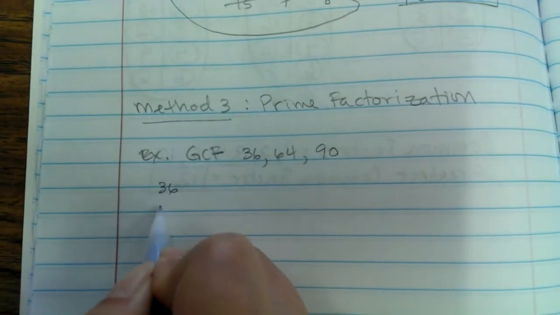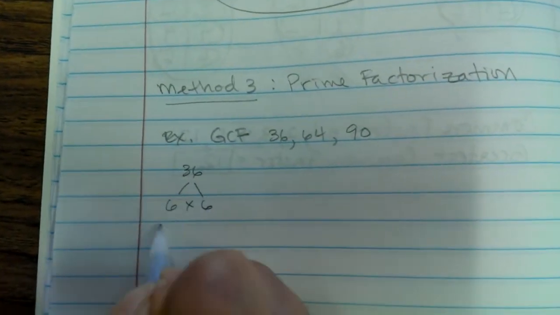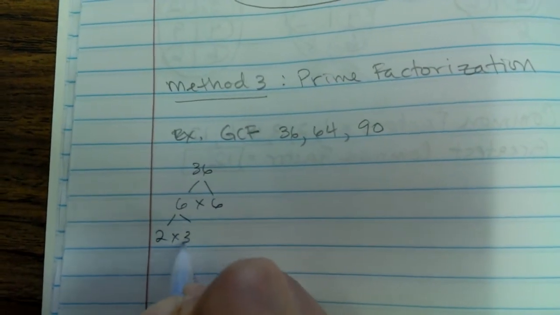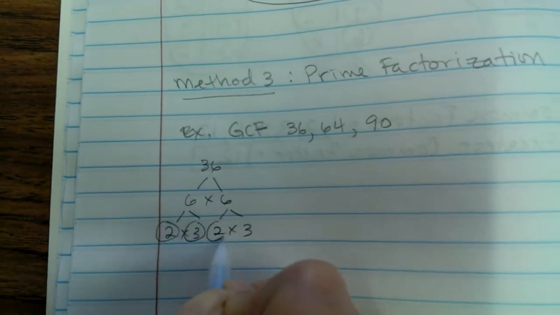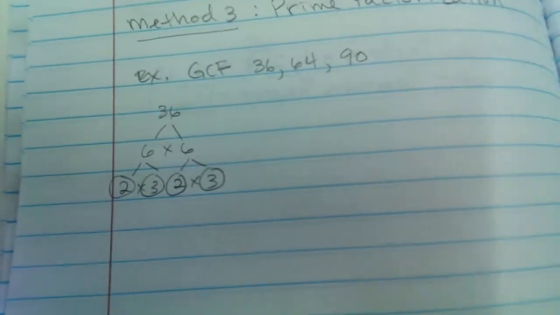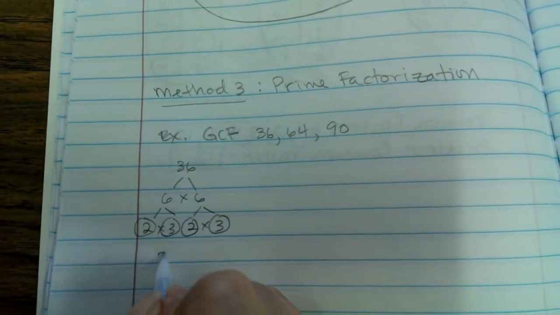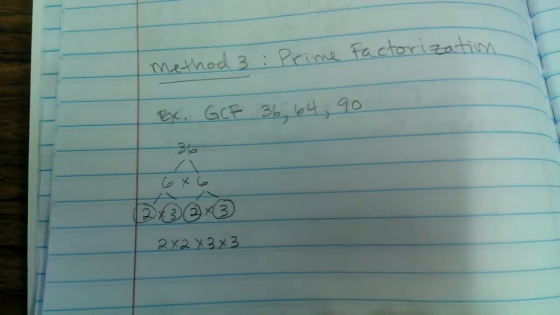So the prime factorization of 36, I'm going to branch out. I'm going to do 6 times 6, branch out some more, 2 times 3, 2 times 3. Prime, prime, prime, and prime. Okay? So the prime factorization of 36 equals 2 times 2 times 3 times 3.